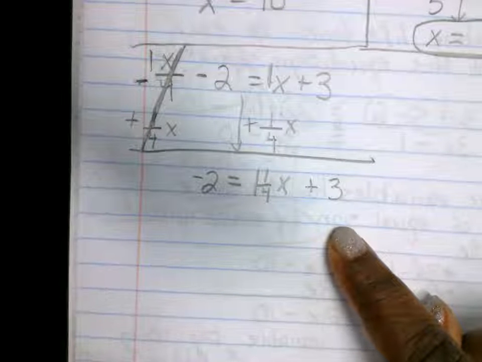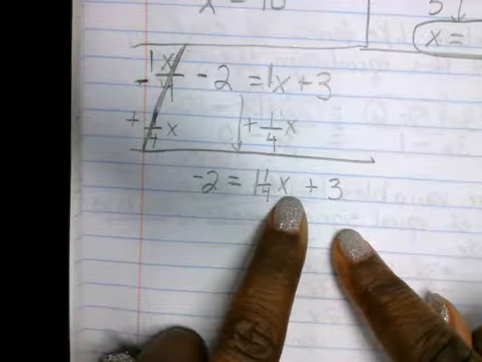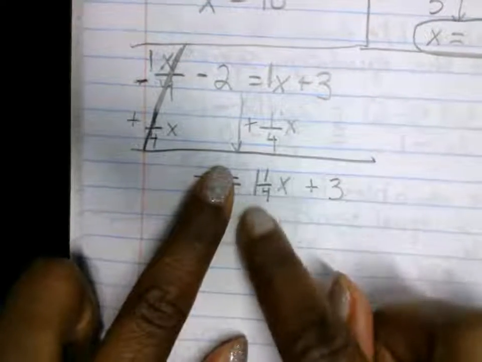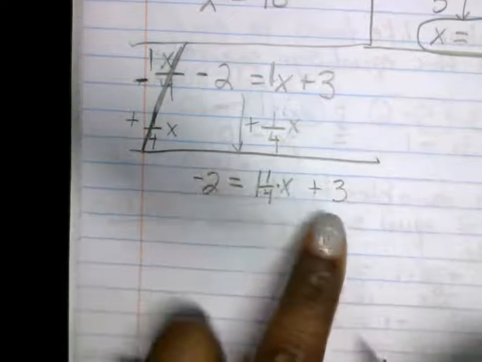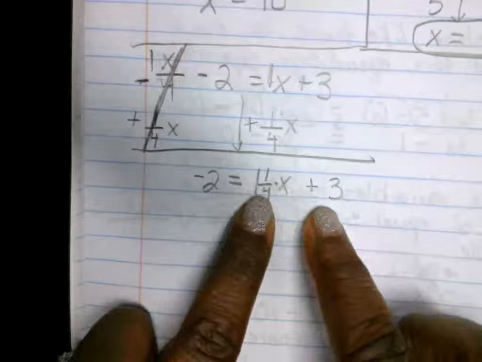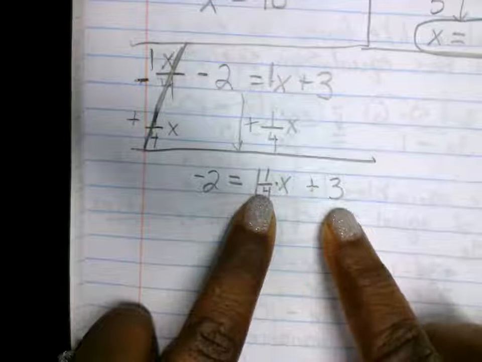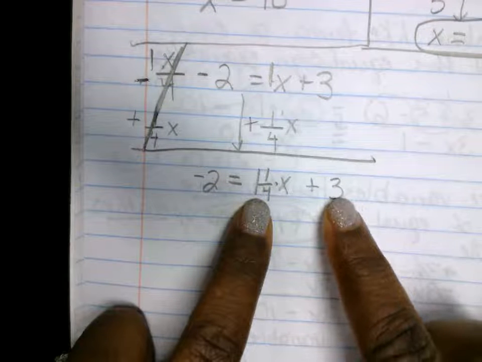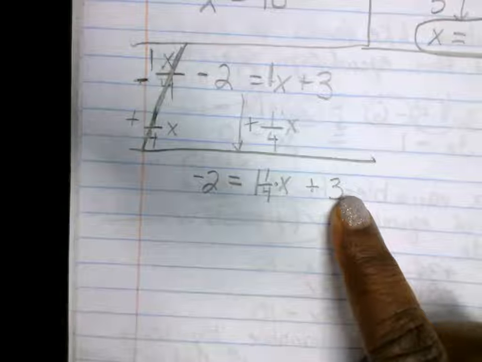The last step, the fourth step, is to isolate X. So that means I got to get X by itself. I got to get rid of the 1 and 1/4 that's attached by multiplication, and I got to get rid of the plus 3. Which one of these do I move first? Sit up, Isaac, please. Which one do I move first? The 1 and 1/4 or the 3? The 3. Anything that you add or subtract, move it first.